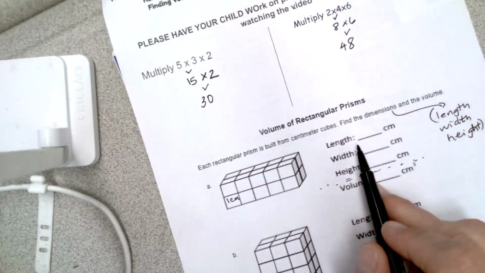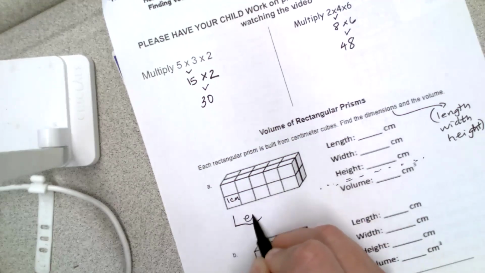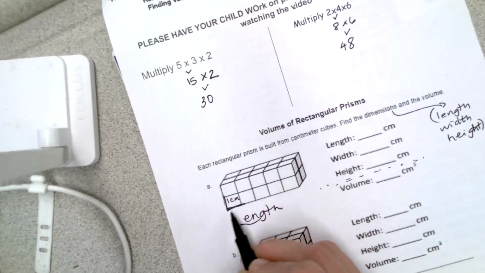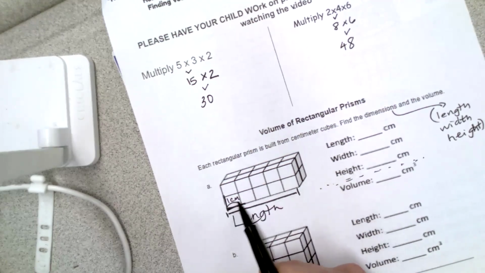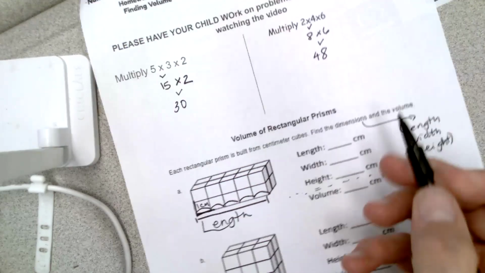All right. So let's see what the length is. Length, I like to think of as it goes along. And so I have a long L. This creates an L right here. So I'm finding my length this way. How many cubes? 1, 2, 3, 4, 5. So I'm going to record a 5 in this spot.